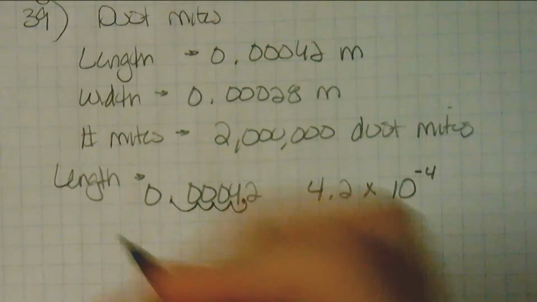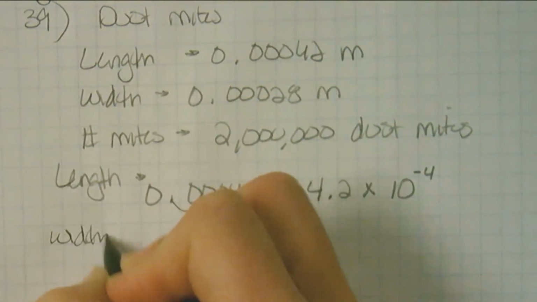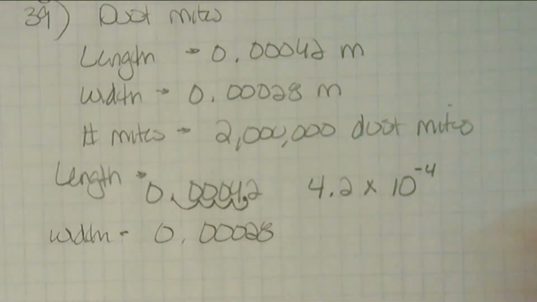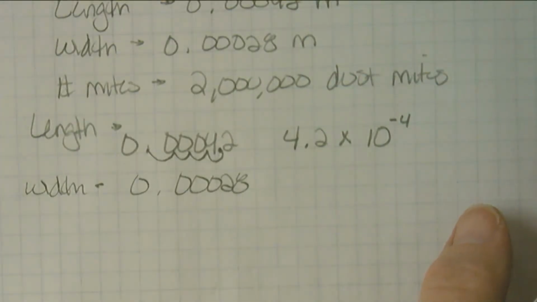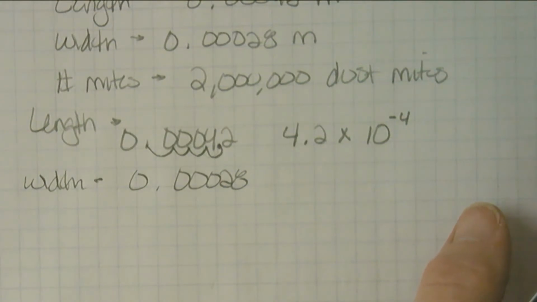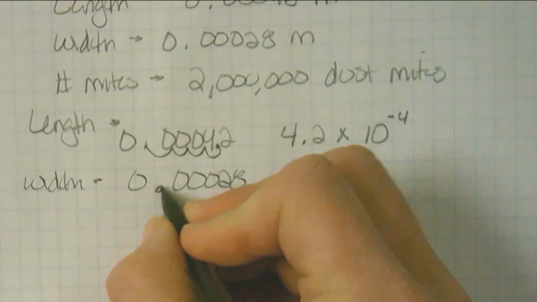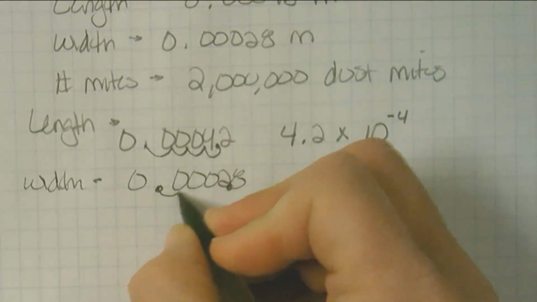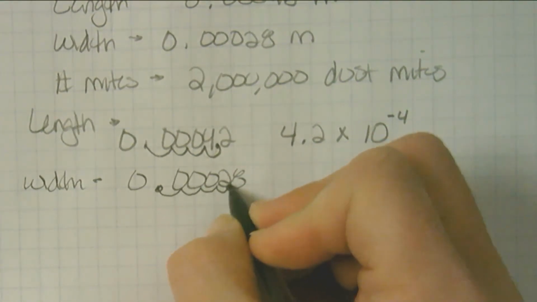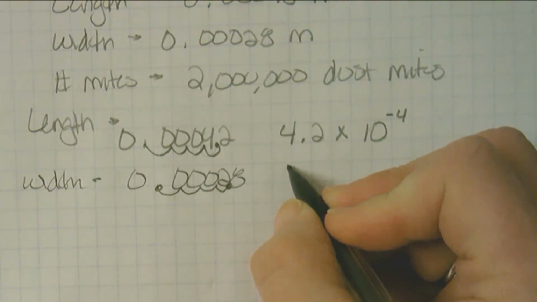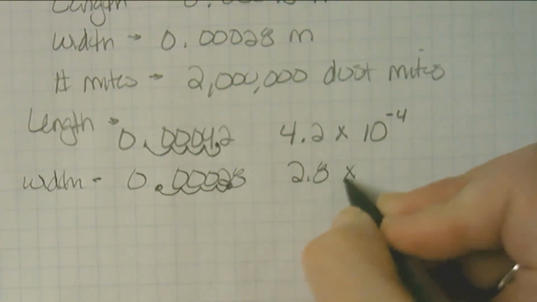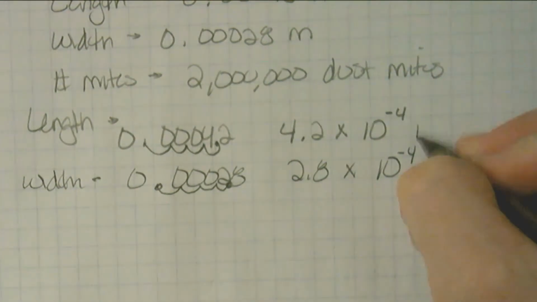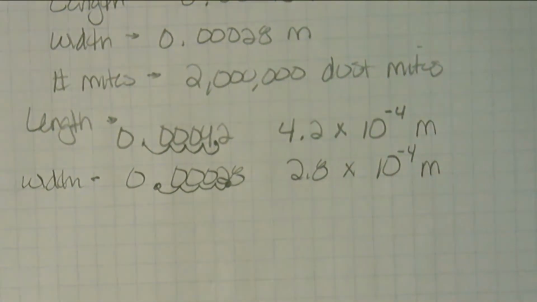All right, on my width, I have 0.00028. Somebody change that into scientific notation for me. Addie? Okay. Yep, 1, 2, 3, 4. So go ahead and write that for me. Excellent. And then I would write meters after that because it is a length.